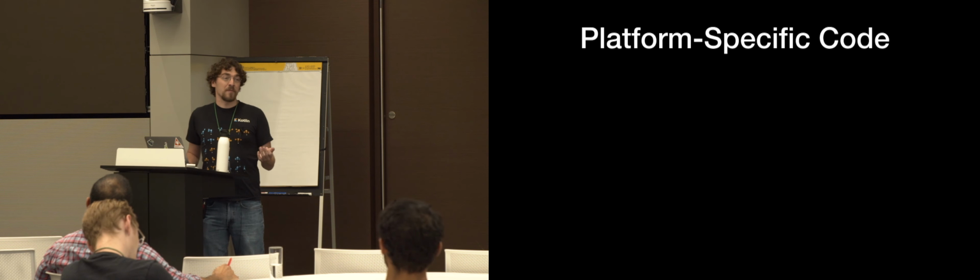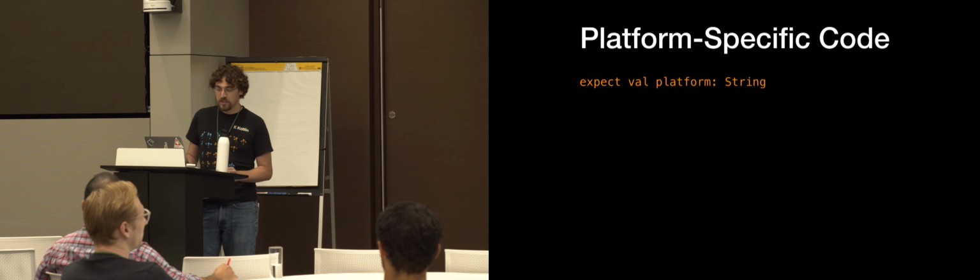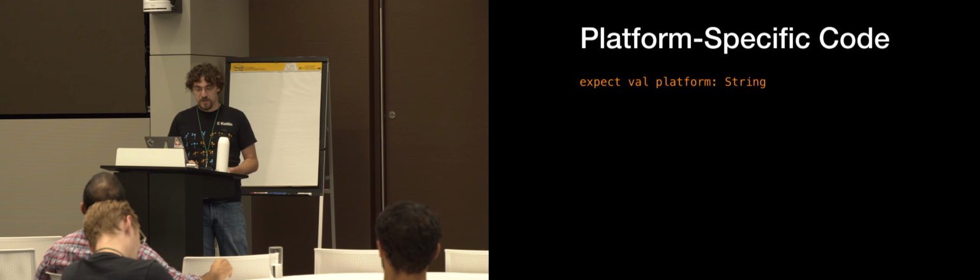When you need to do something that's not available in common, you can do it with platform-specific code. One way that this can look is the expect and actual keywords, which the multi-platform framework adds to the language. So this lets you say, in my common code, I want to define this expect declaration, which says, when this code runs, there will be a definition of this value, even though it doesn't exist in my common code right here.